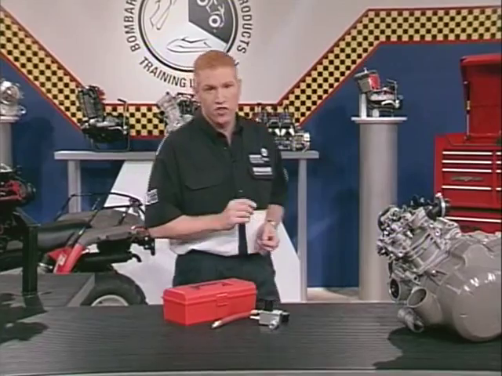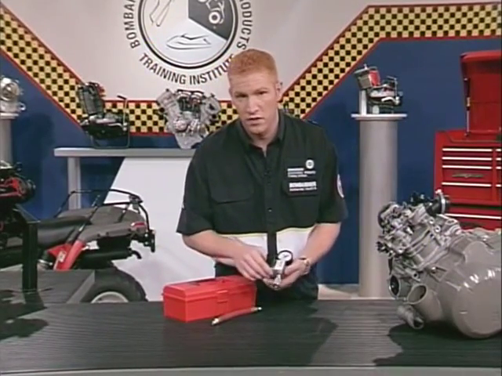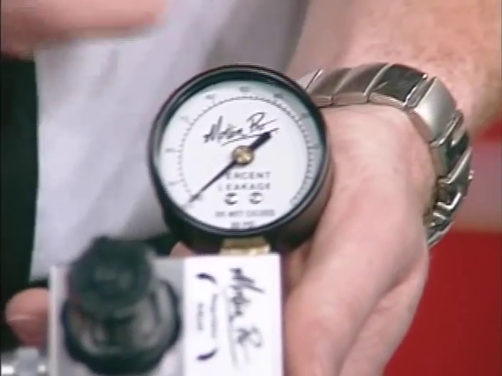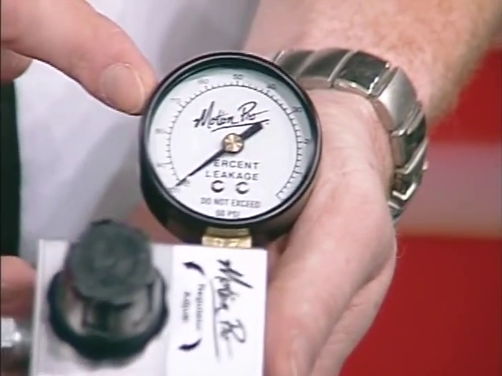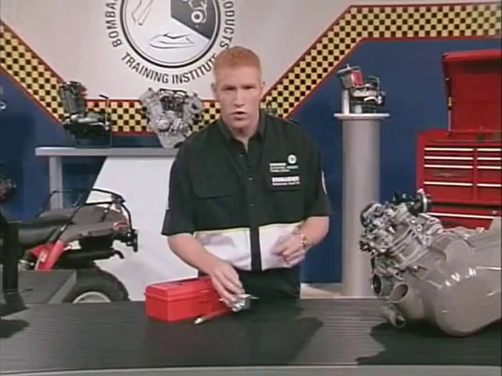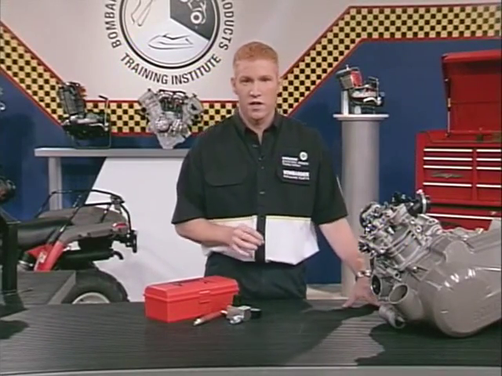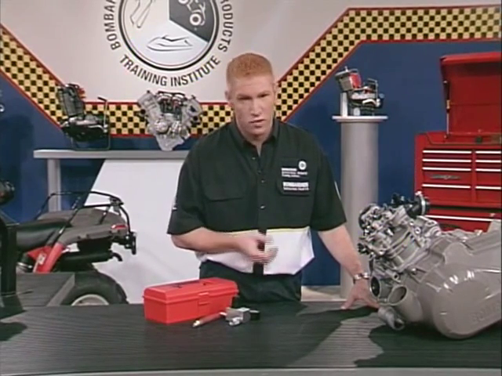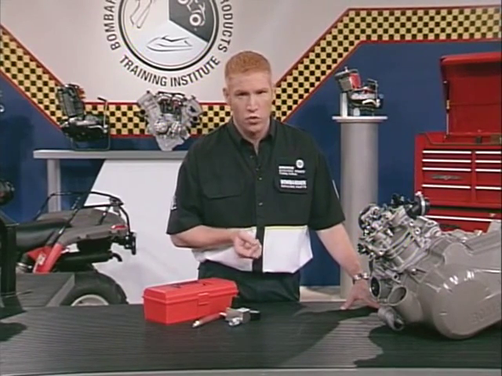The leakage tester checks the amount of air that leaks from a sealed cylinder. It's measured as a percentage. 10% leakage is a small amount, and 90% is a rather large amount. In order to obtain accurate cylinder leakage results, the following steps need to be taken, but remember, of course, that steps could vary slightly depending on what engine you're working on.